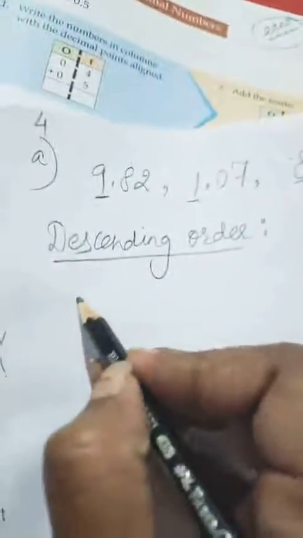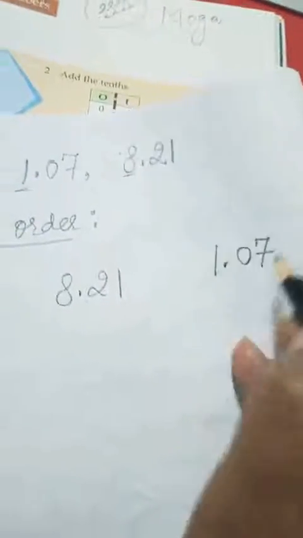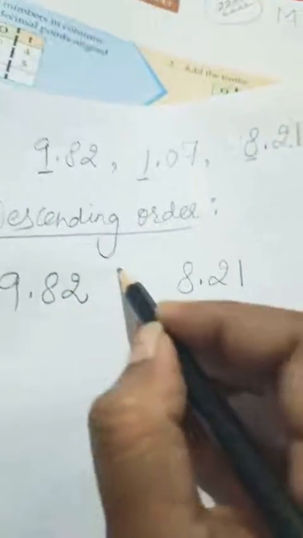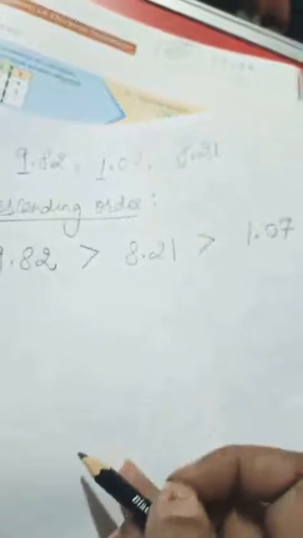In descending order, firstly bigger. So here we will compare whole part. Yes, firstly bigger is 9. So we will write it 9.82. After that it will be the turn of 8. Then at the last we will write the smallest, that is 1.07. So bigger is written firstly, so this symbol will be written in between of these numbers.